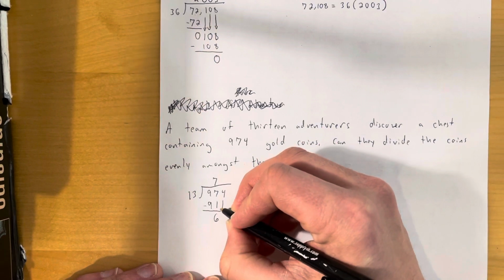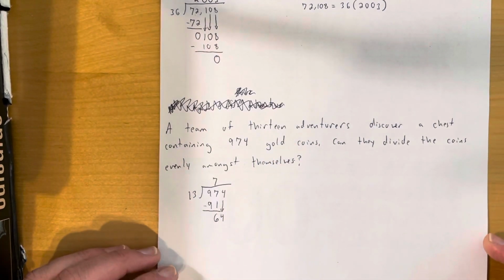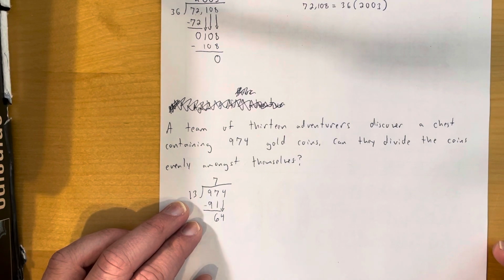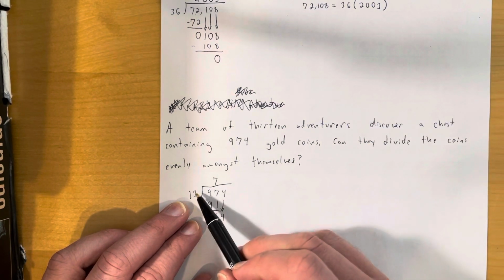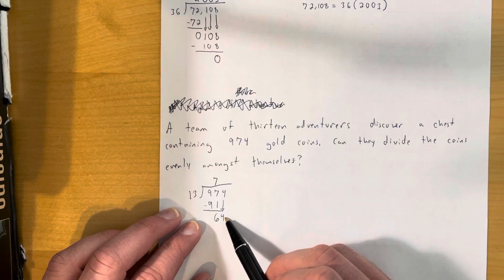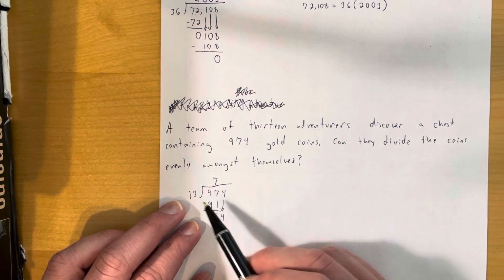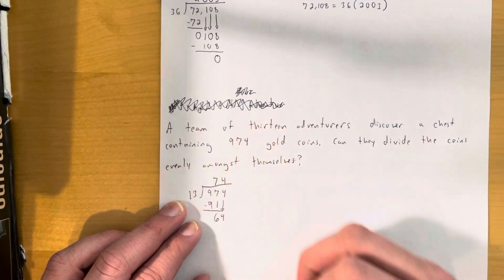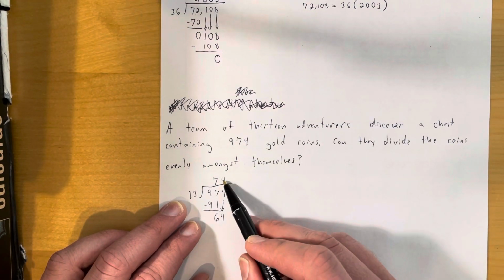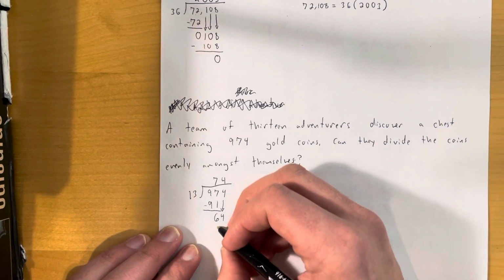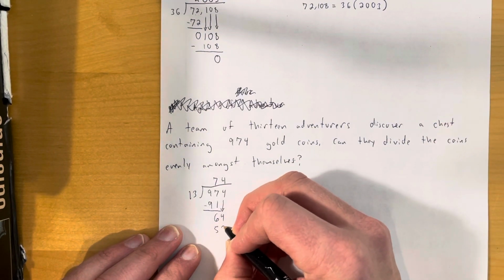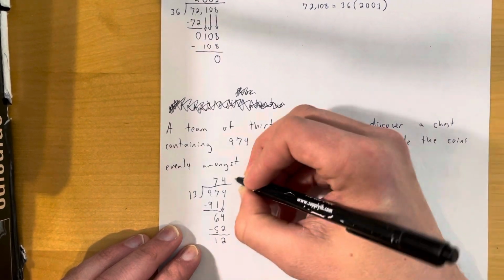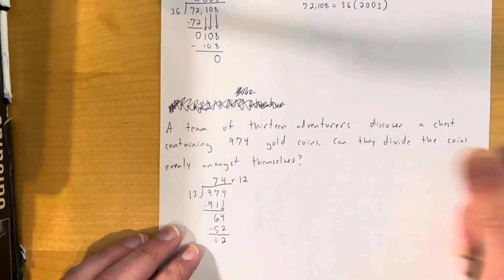The next step is to bring down my 4 and do the division step one last time. So you might remember me just saying 13 times 5 is 65, which is a little too big. So 13 does not go into this 5 times. It must only go into it 4 times. Okay? 4 times 13 is 52. So when I do the subtraction, I'm going to get 12. Notice I get a remainder of 12.